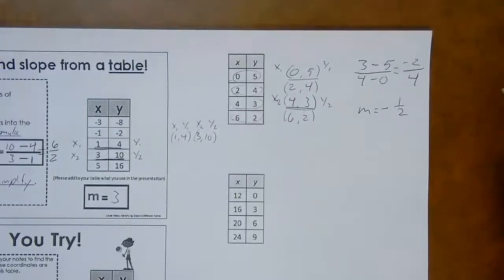Go ahead and work on the next two on your own.